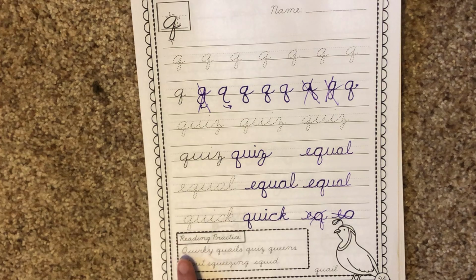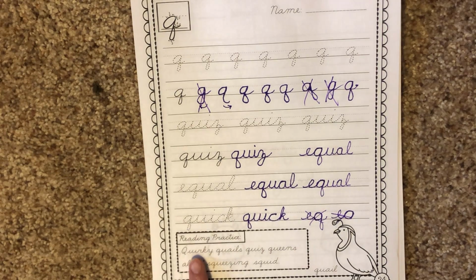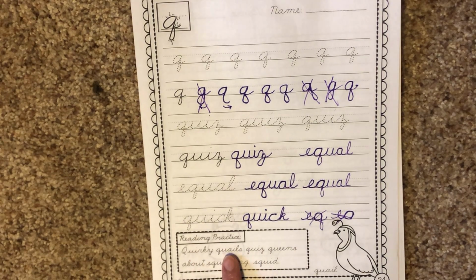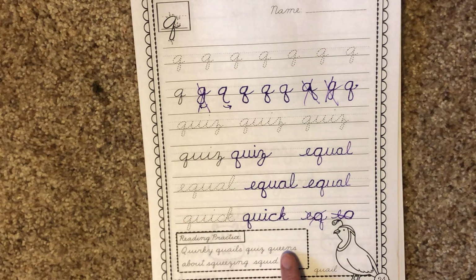All right, down here we have a capital letter Q. Take a moment and see if you can read the sentence. If you need more time to read the sentence, pause the video, then start it again when you're ready to read it with me. Quirky quails quiz queens about squeezing squid.